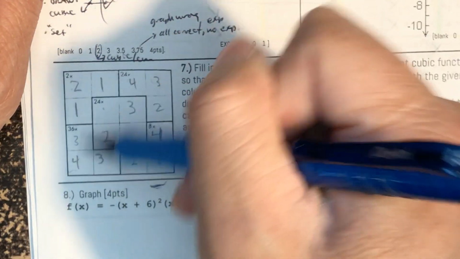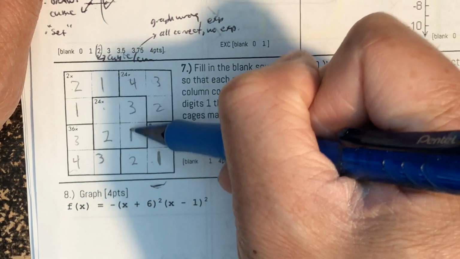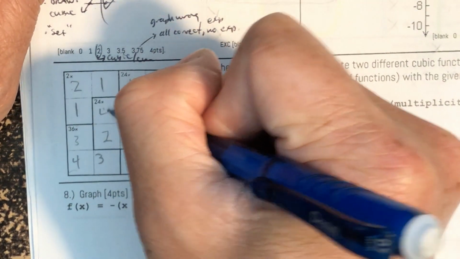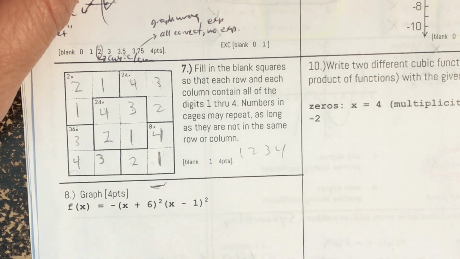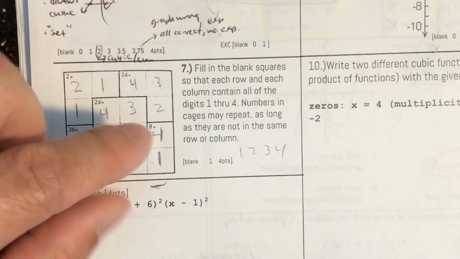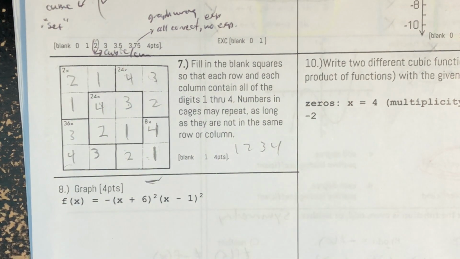We're missing a 1. 1, 1, 1, so the 1 has to go there. And of course that one has to be the 4. Let's double check. 4 times 3 is 12. 12 times 2 is 24. All correct, you get 4 points, and then it's wrong if you get 1 point.